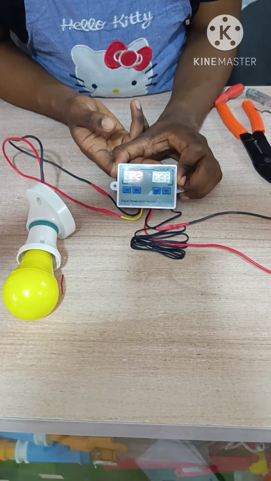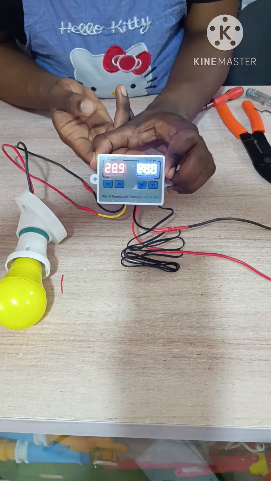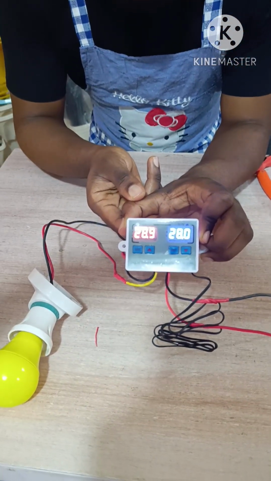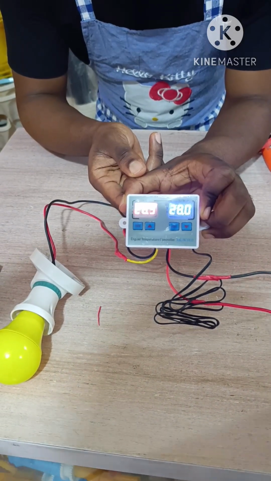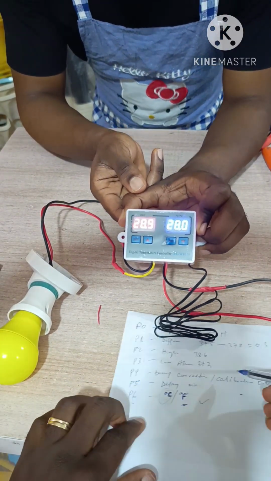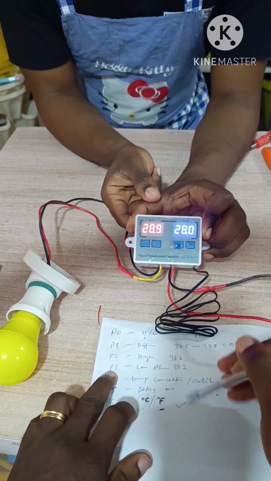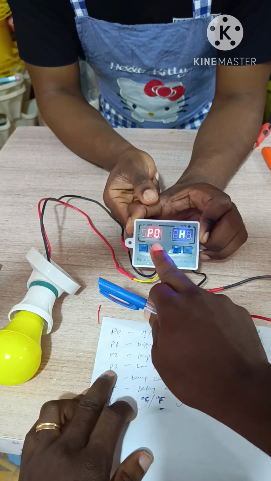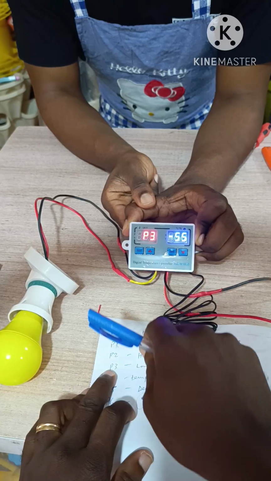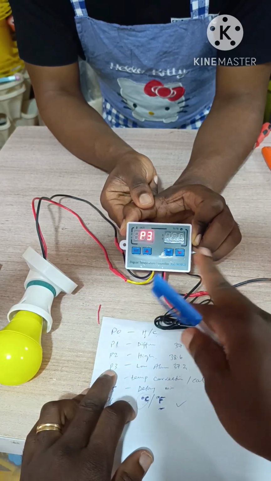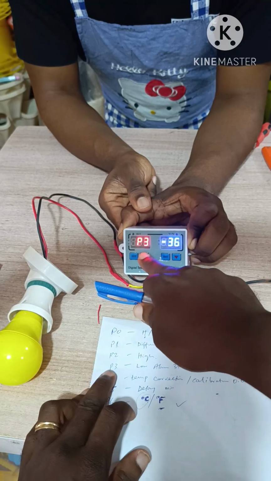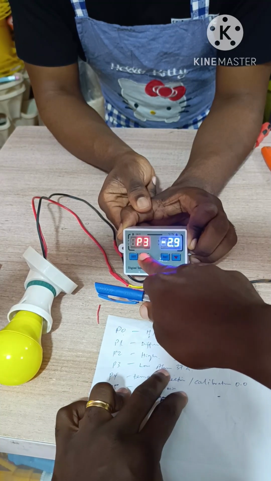Okay, we are not at 30. Okay, sorry about that. Until you see set P3, you press and hold. When it comes, you remove your finger, you press up. P3. Okay, now you press set. It will allow you to change. Then now you bring it up to, I want 37.2.